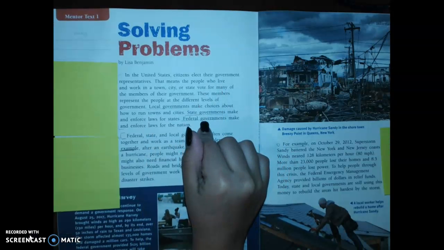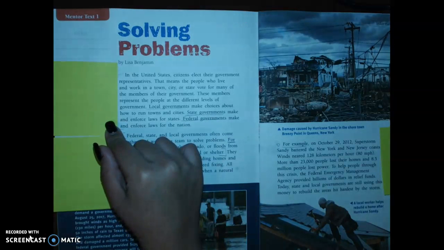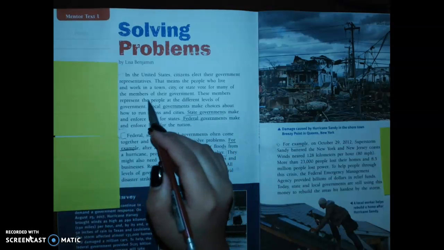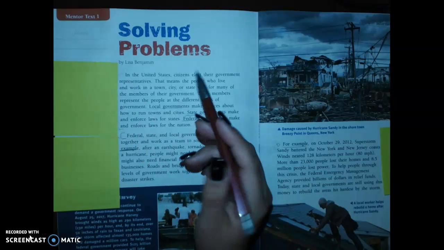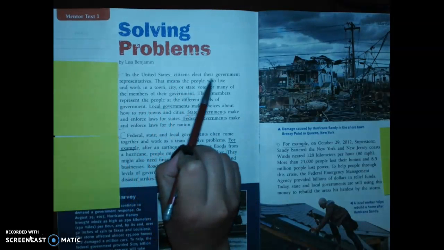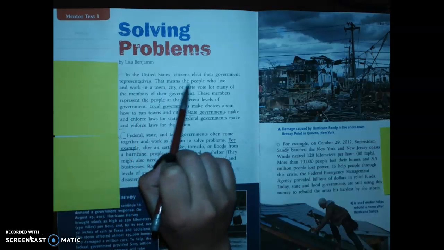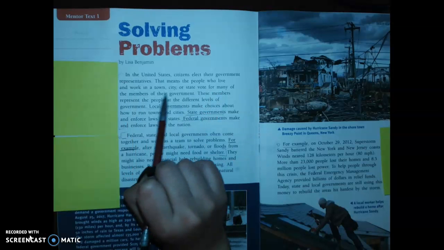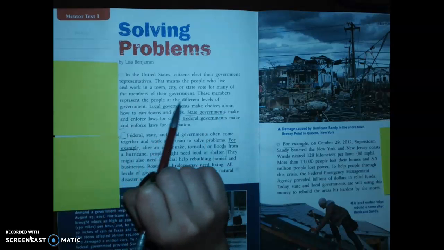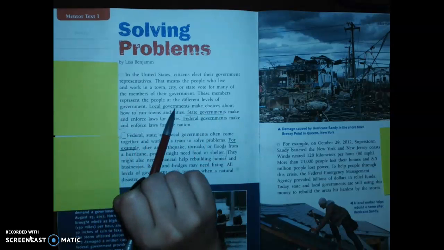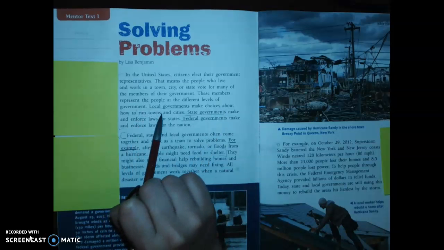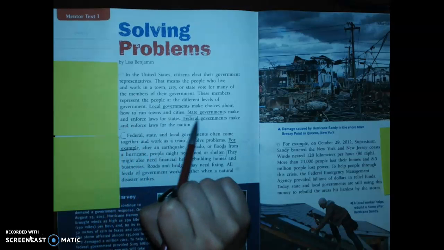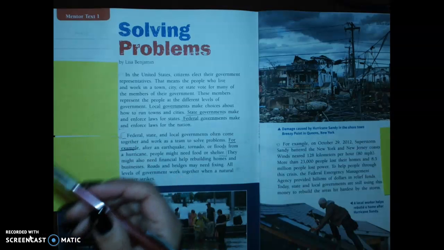So I'm going to read through paragraph 1 and I'm going to make some little notes in the side and see what main details are going to help me find my summary or parts to my summary. In the United States, citizens elect their government representatives. That means the people who live and work in a town, city, or state vote for many of the members of their government. These members represent the people at the different levels of government. Local government makes choices about how to run towns and cities. State governments make and enforce laws for states, and federal governments make and enforce laws for the nation.